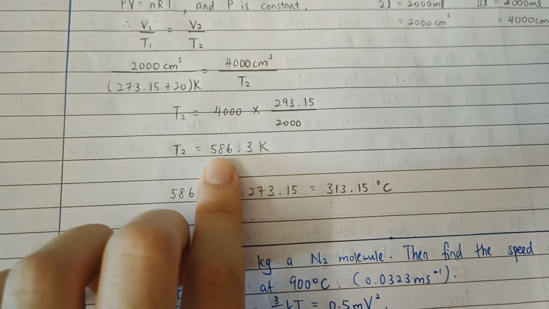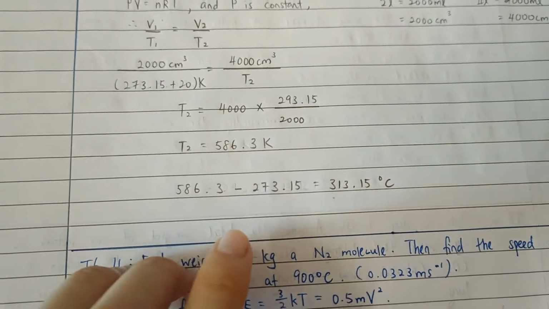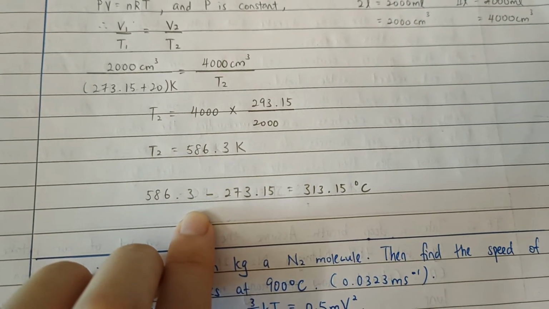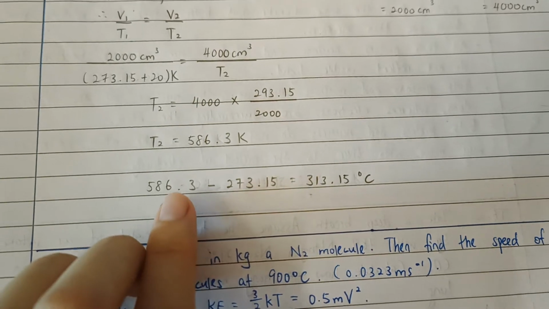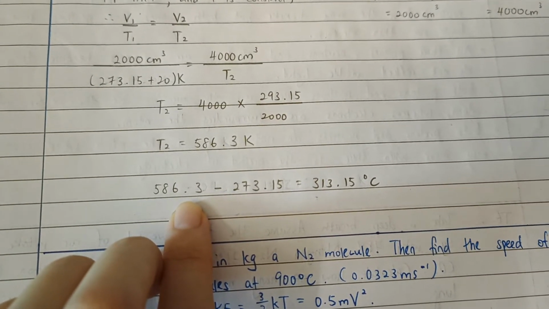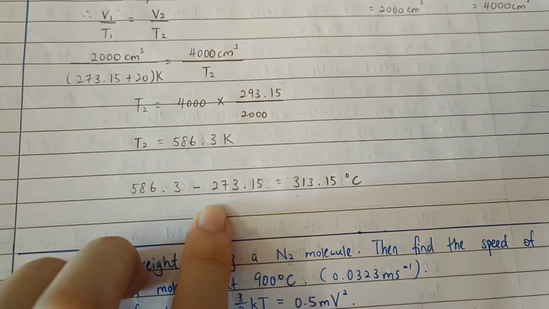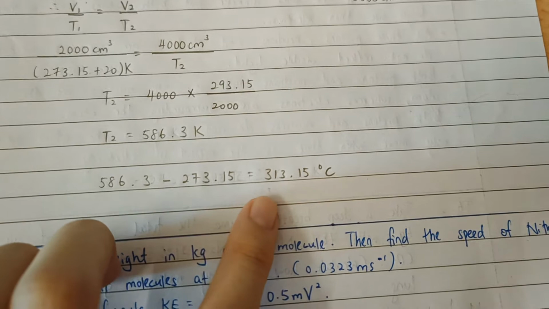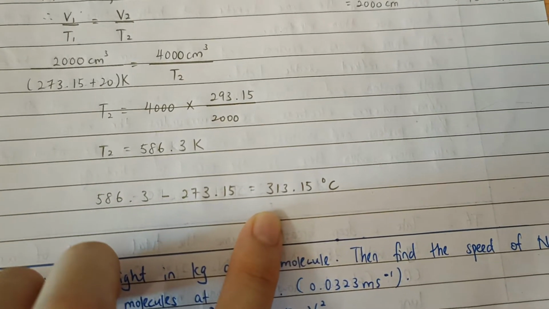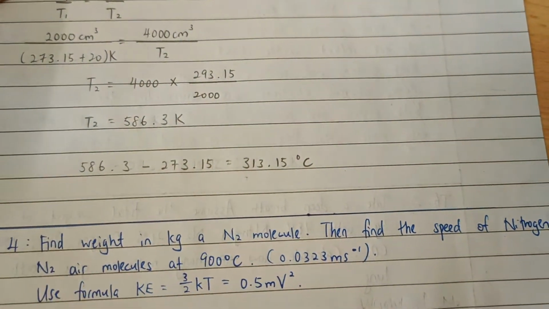For T2, it's equal to 586.3 Kelvin. And lastly, we have to convert back the Kelvin to degrees Celsius, which is 586.3 Kelvin minus 273.15 Kelvin equals 313.15 degrees Celsius. This is the final answer.